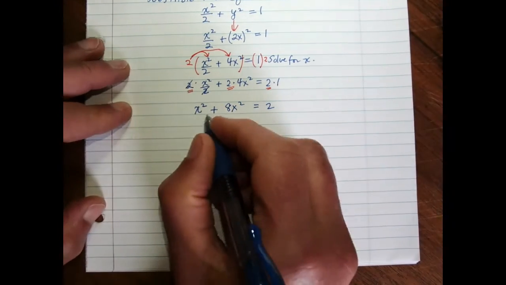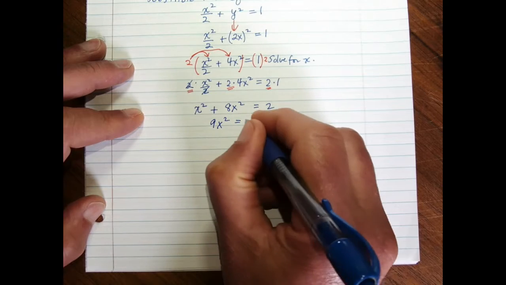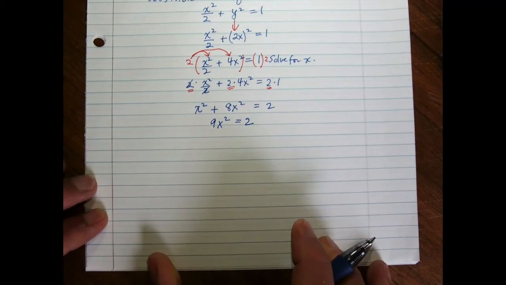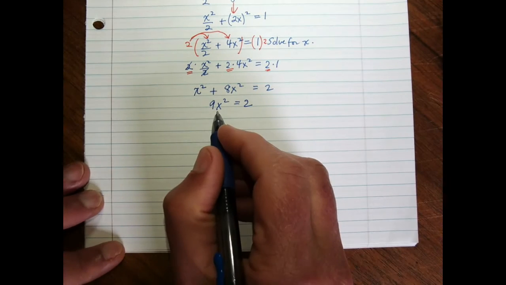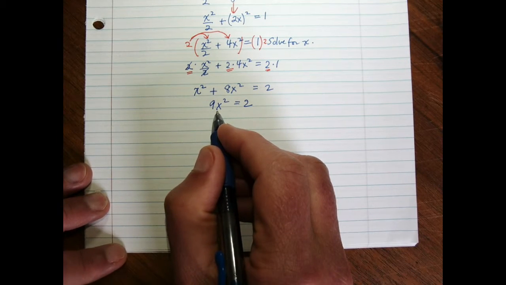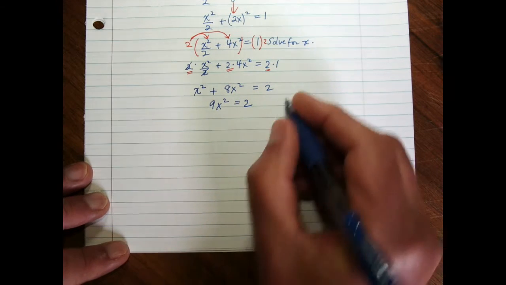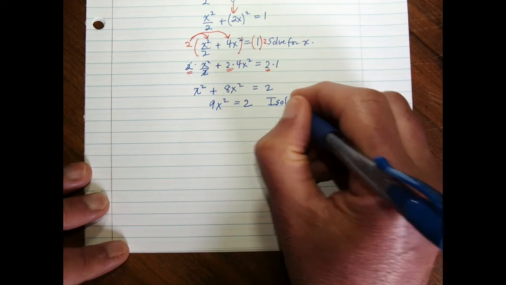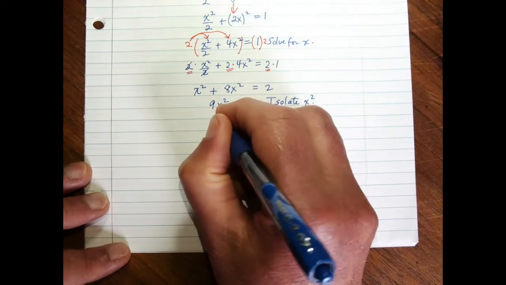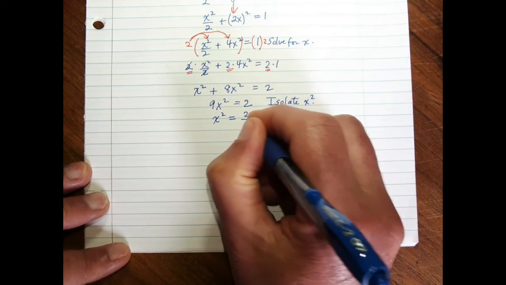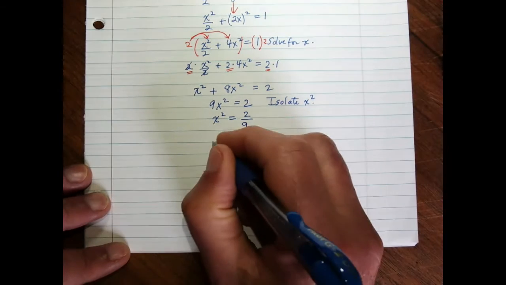And now I can combine like terms. x squared plus 8x squared is 9x squared equals 2. And I have a quadratic in x with just an x squared term, no x term, so the square root method is going to apply. But before I take square roots, I want to isolate x squared. So x squared is equal to 2 divided by 9, right? I had to divide both sides by 9. And now I can take square roots.